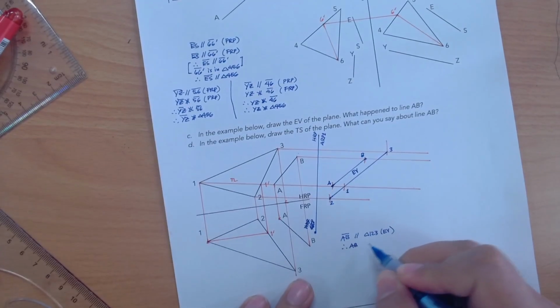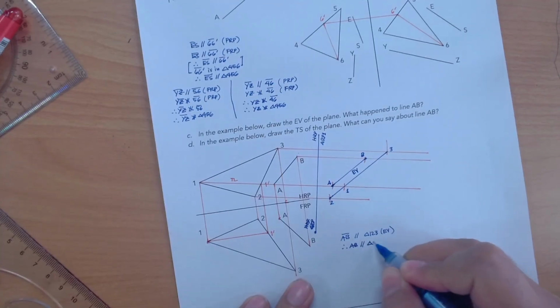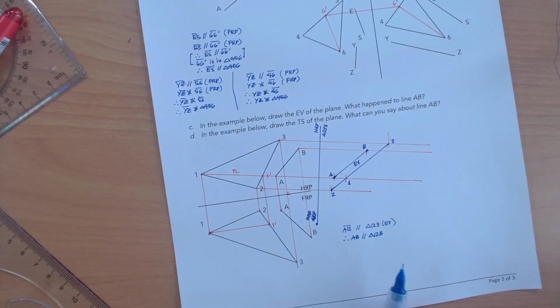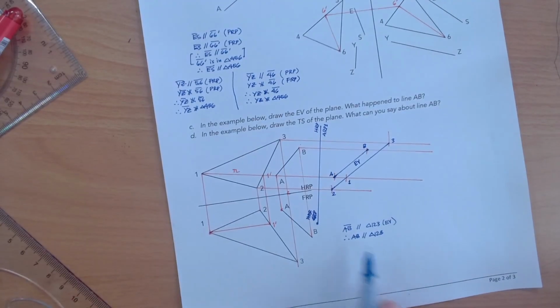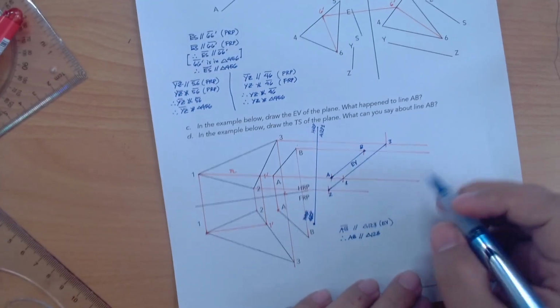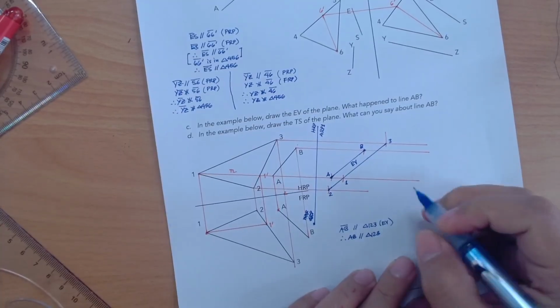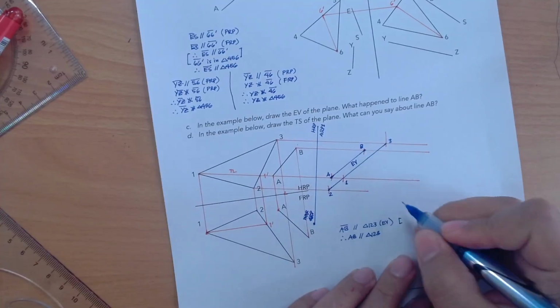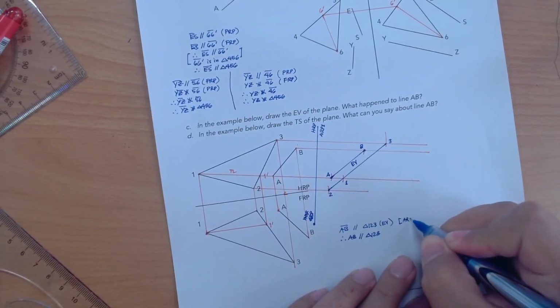AB is truly parallel to 1, 2, 3. Okay? So this is the only proof you need. Again, this makes sense because if it's in its edge view, let's place the view where this is true, no? It's at ARP1, diba? ARP1.